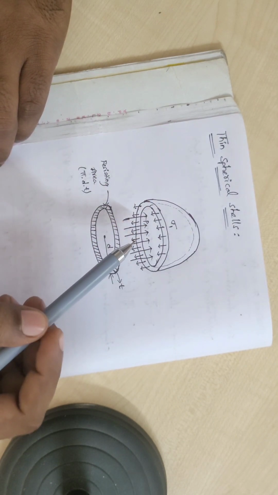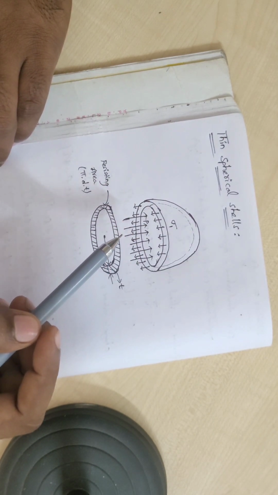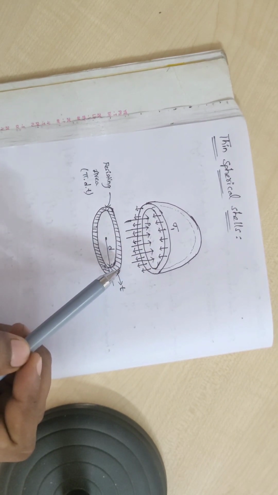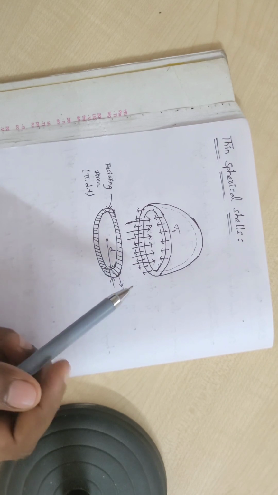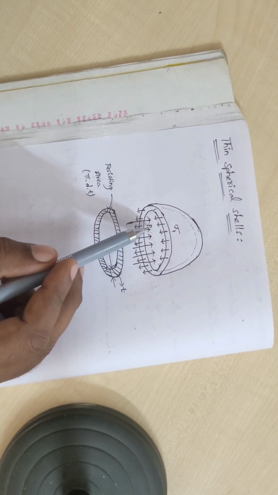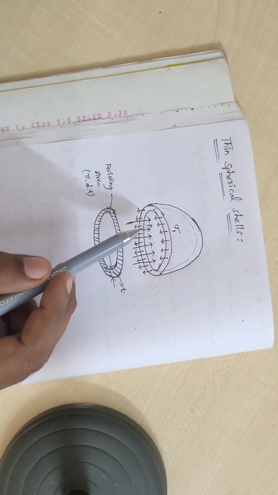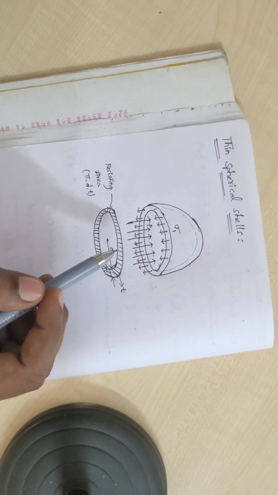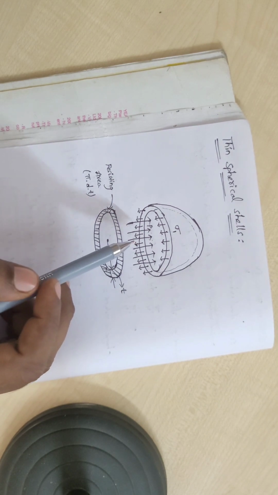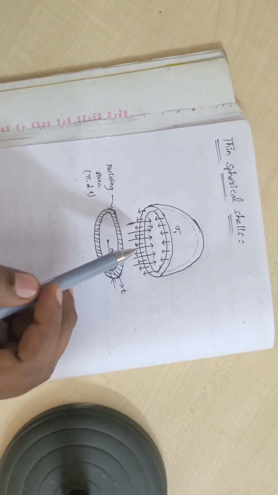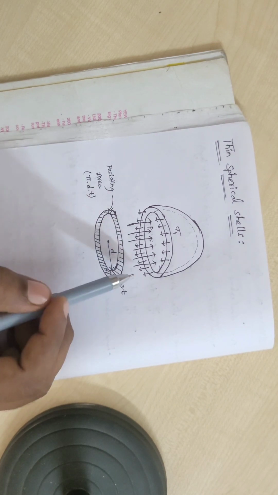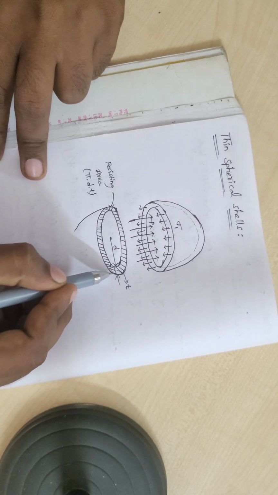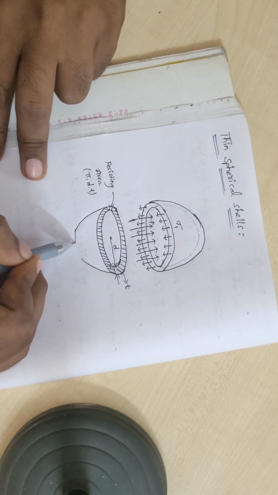This figure shows a thin spherical shell of internal diameter d and thickness t, subjected to an internal fluid pressure P. Initially, the fluid inside the shell has the tendency to split this sphere into two hemispheres along the x-axis. That means this is one hemisphere and this is the second part.